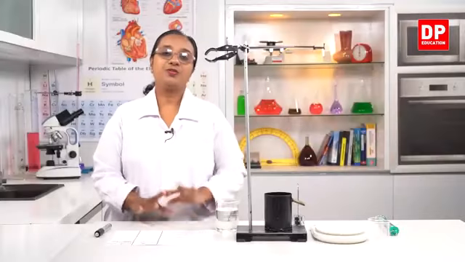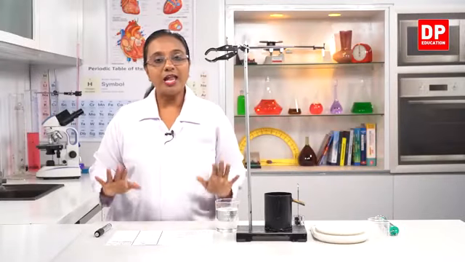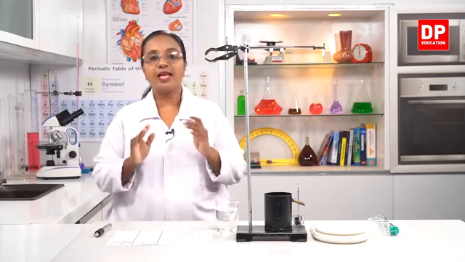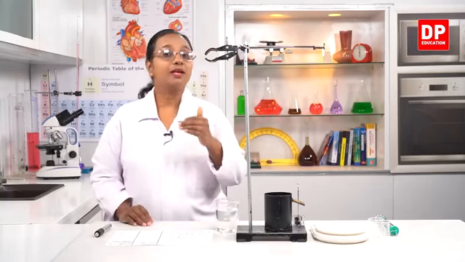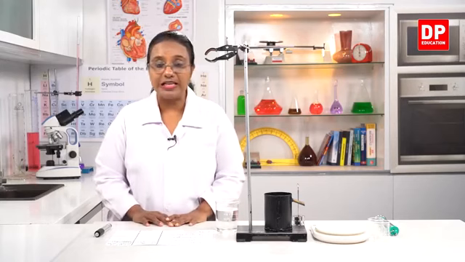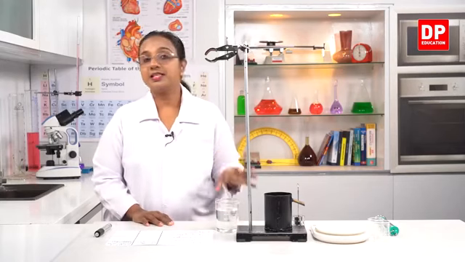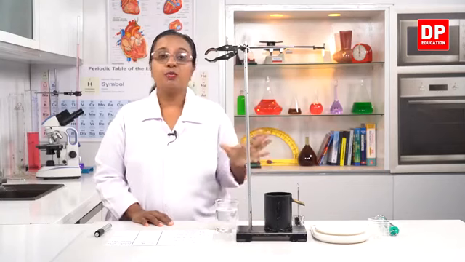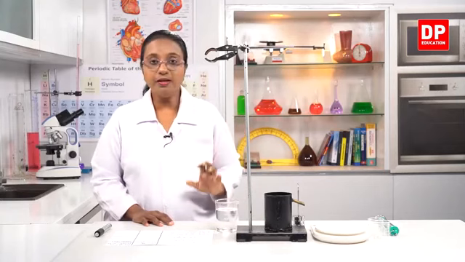Okay, students. From the previous activity, you all understood that all liquids exert an upward thrust, the upthrust, on an object immersed partially or completely in a liquid. Here as the liquid we use water, so water exerts an upthrust on the object.